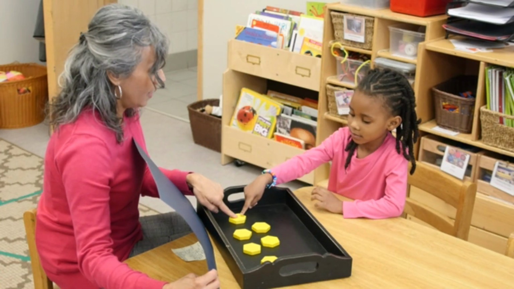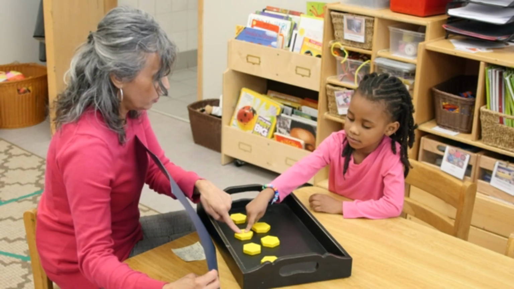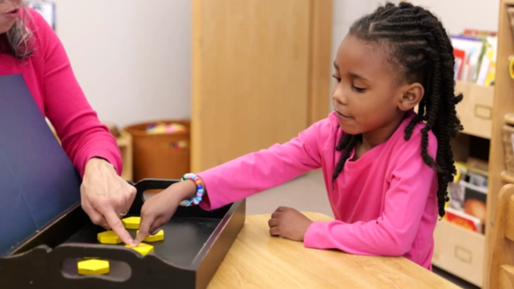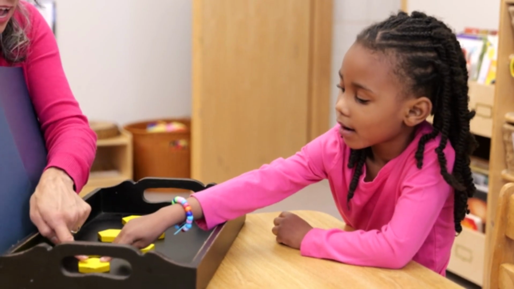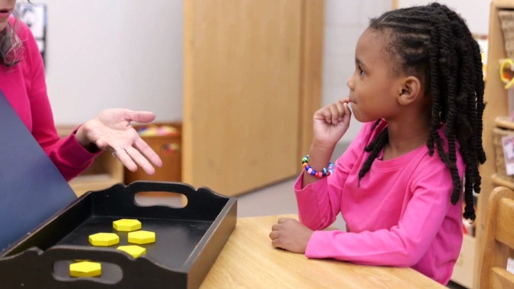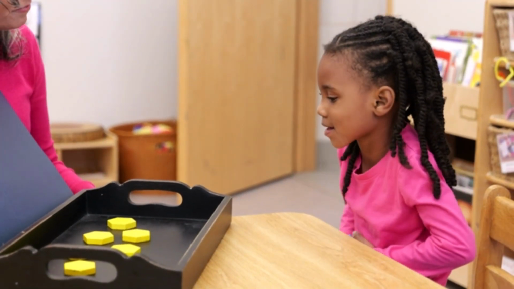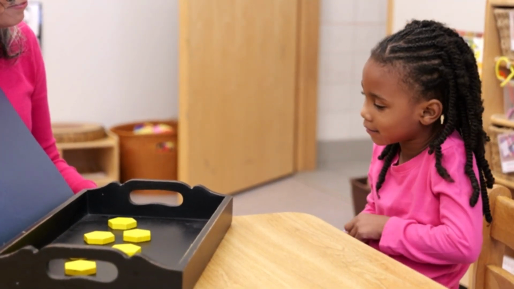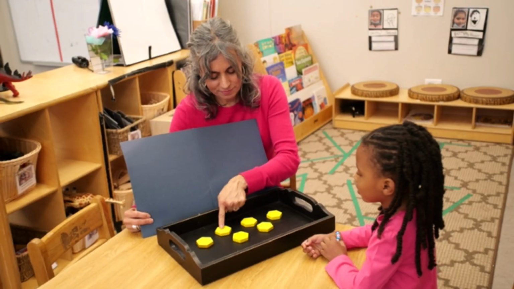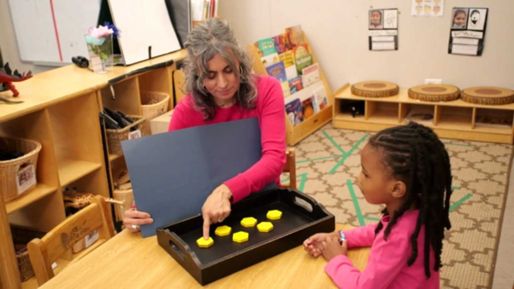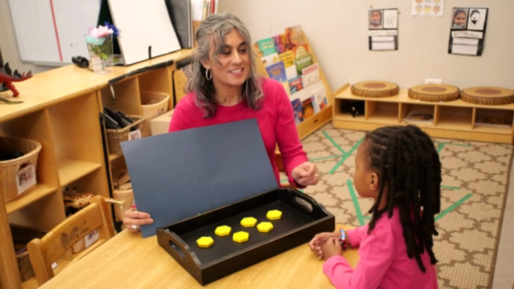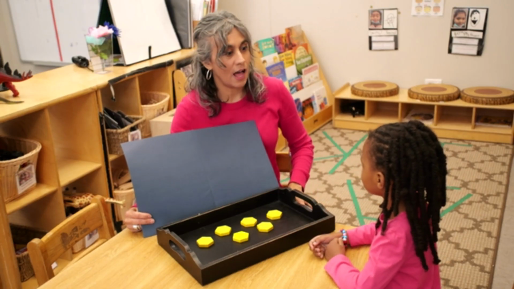Okay. 1, 2, 3, 4, 5, and 6. So how many blocks do I have on my tray? 1, 2, 3, 4. 6 blocks are on my tray. It's a lot more, right?